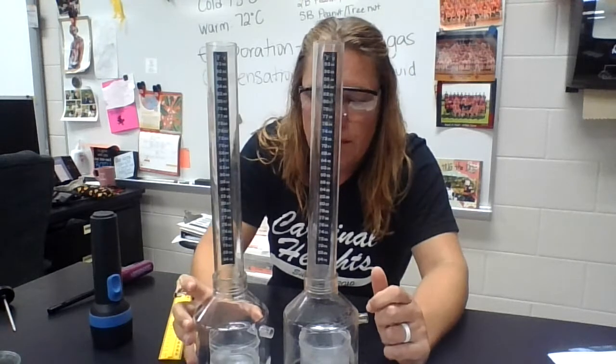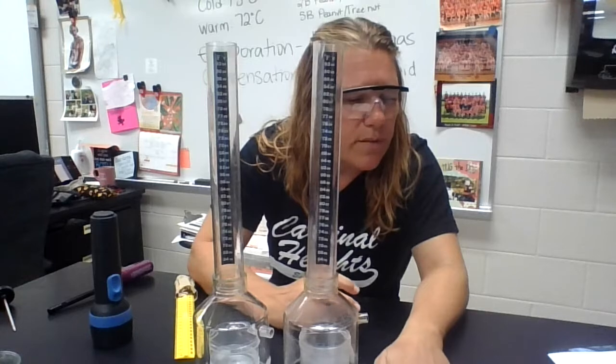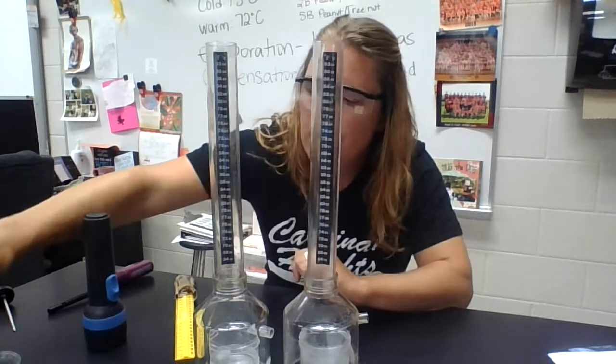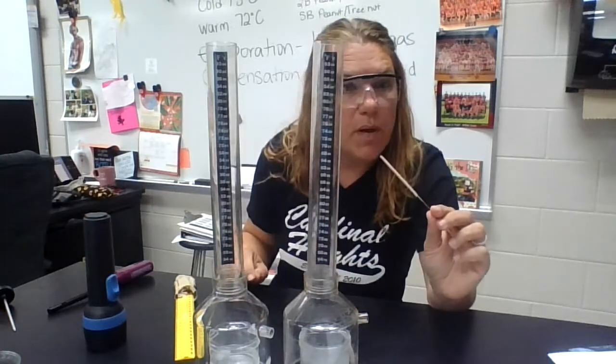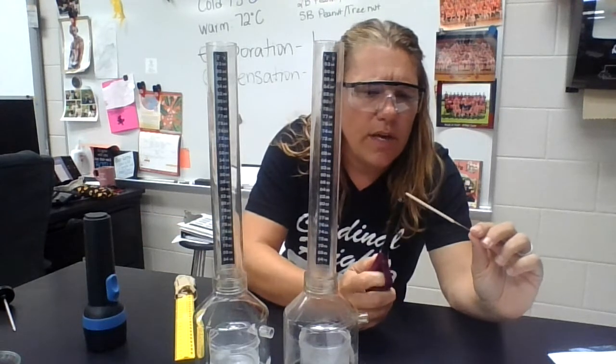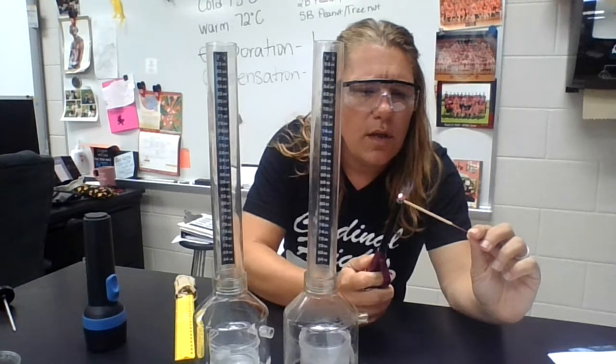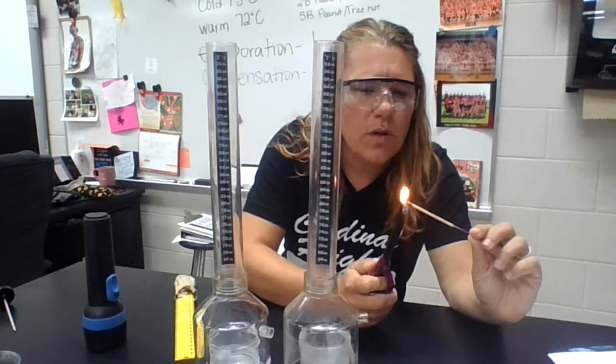So once you complete that data table and you've recorded the temperature, we want to take a look at how the air is moving. So when you get to this point, you're going to call your teacher over and we're going to use punk. Punk is something I didn't know. I guess you use it for fireworks. Punk will give off smoke.